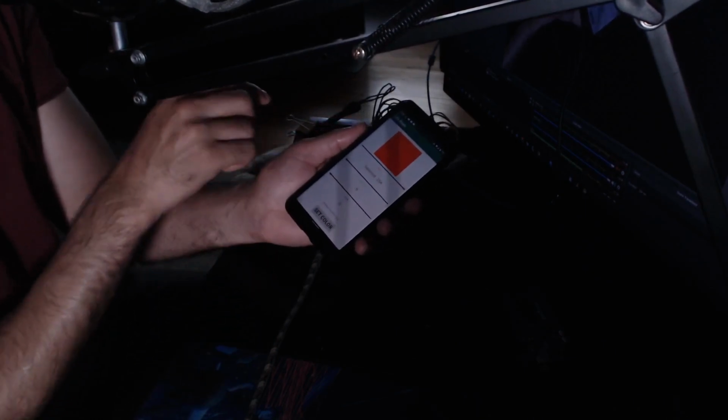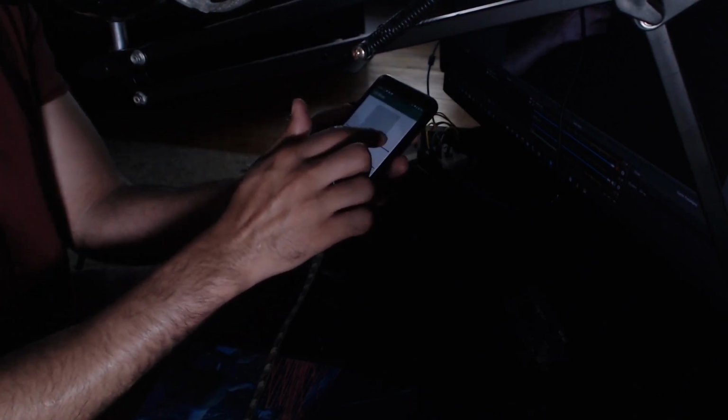But let's see. I'll make something real simple. I'm just going to make a red dot bounce down the line of the LEDs, of the LED string. So color, save this, and then clear it. Whoops. Color red.